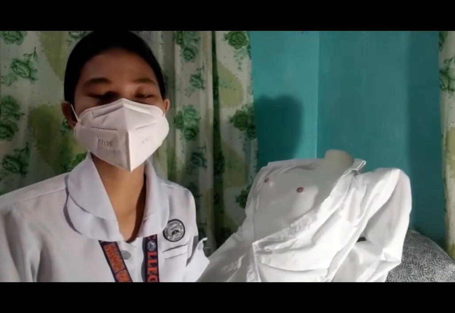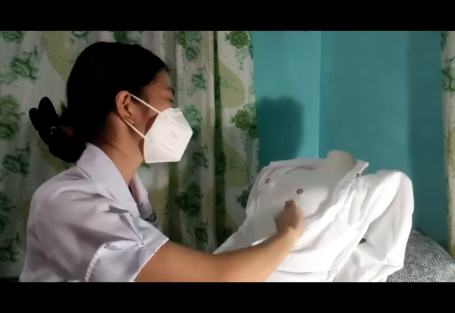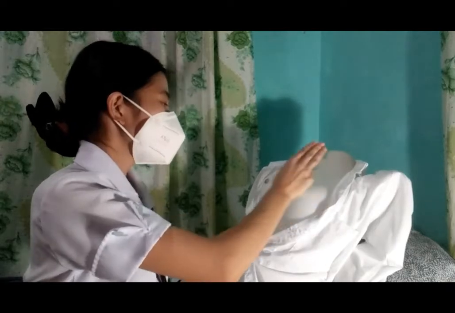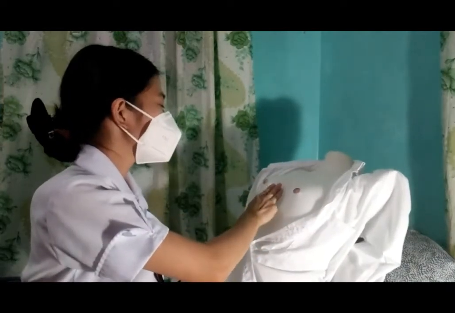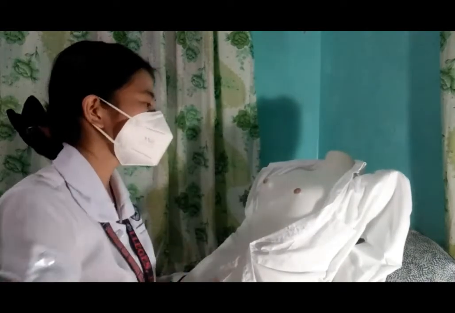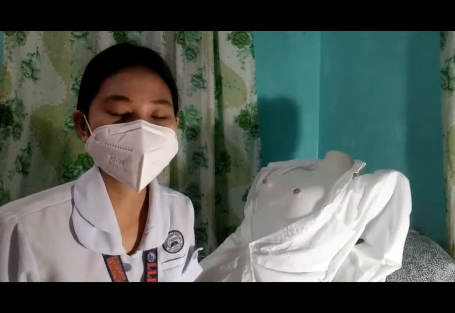Pagpalpate naman po ng breast ng patient, dito po natin texture and elasticity, yung tenderness and temperature, then yung masses, kung may present po ba ng masses, yung breast ng patient. Note po sir dun sa location, size, and shape, mobility, consistency, and tenderness. Then, ipapalpate din po natin yung nipple ng patient and observe for any discharge.